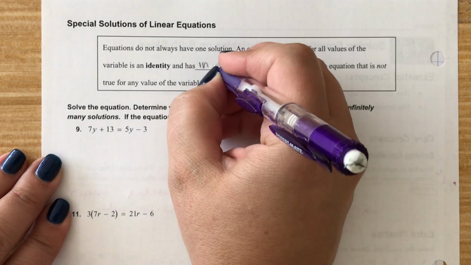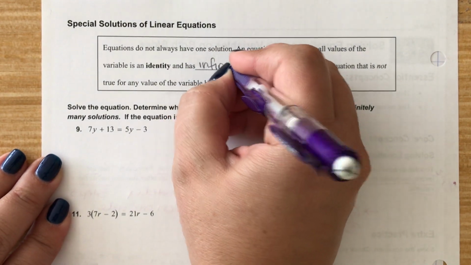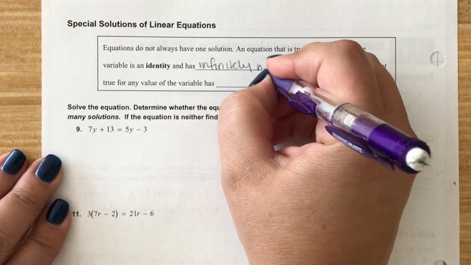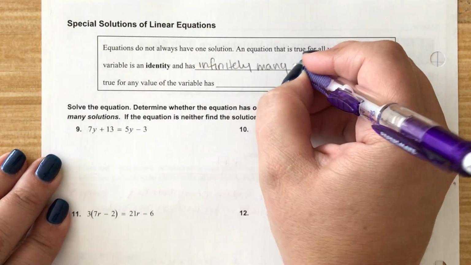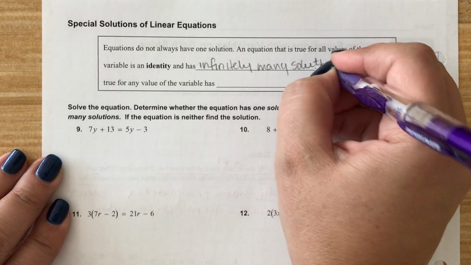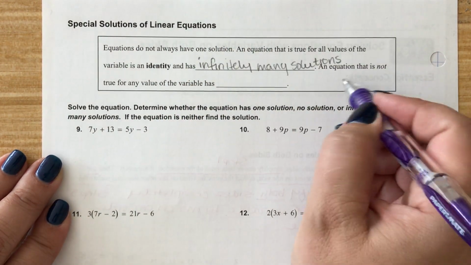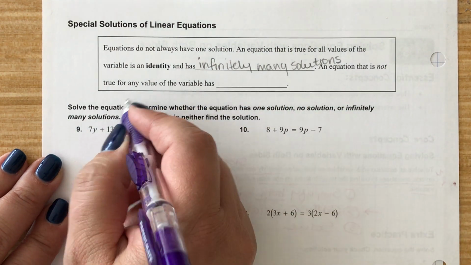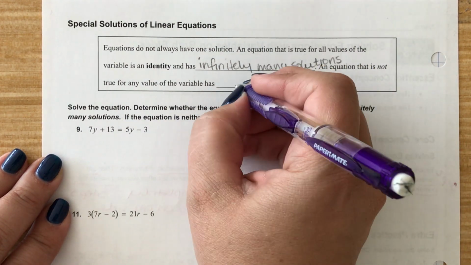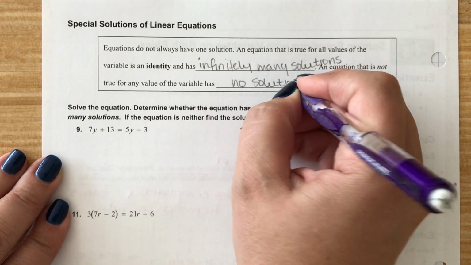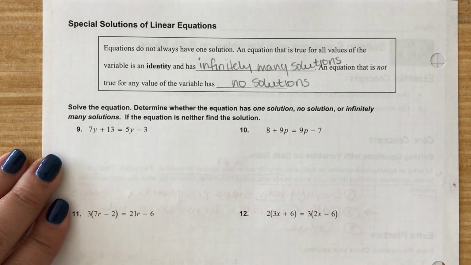So infinitely many solutions. Those are the identities. And then an equation that is not true for any value at all has no solutions. Okay, those are the ones that we call contradictions.